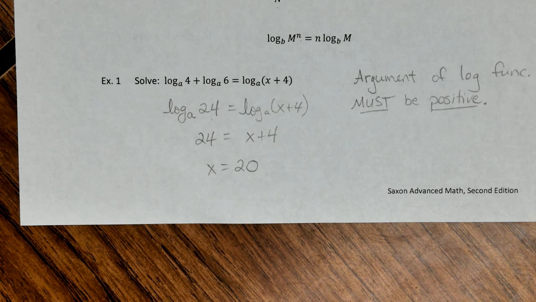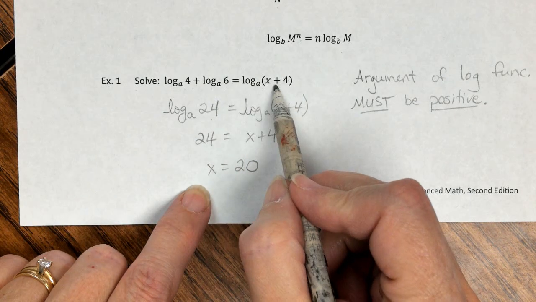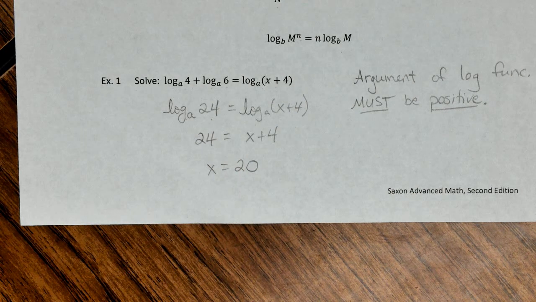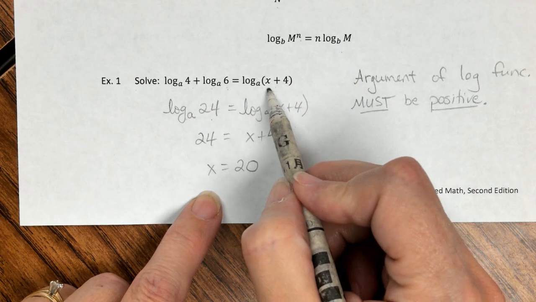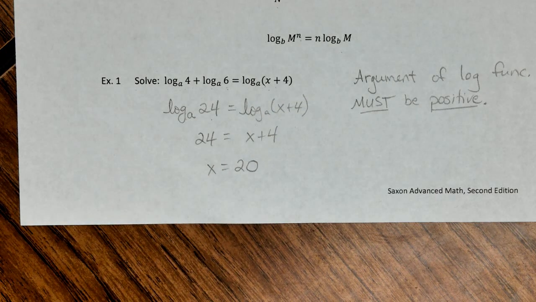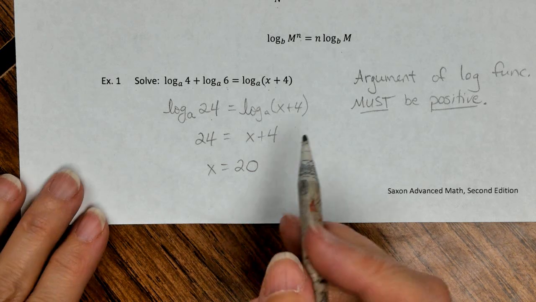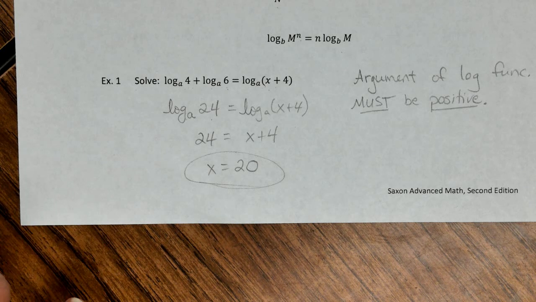So then we need to look back at the equation and make sure when we put x into any of those arguments that we only get positive numbers. And there's no x here, no x here. It's only there. If we put 20 in there, that's 24. So it's okay. That's positive. Just make sure you check that when you're done before you say that's the answer. The argument has to be positive, so you put your value back in and check it.